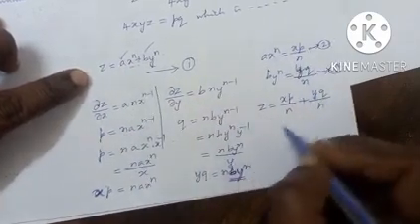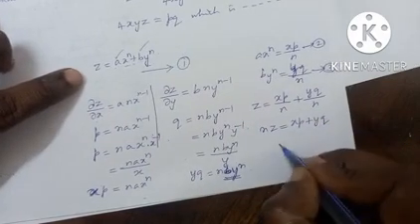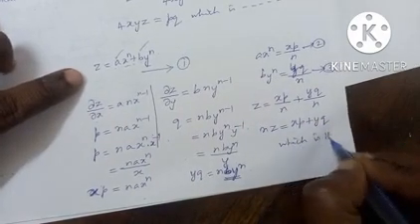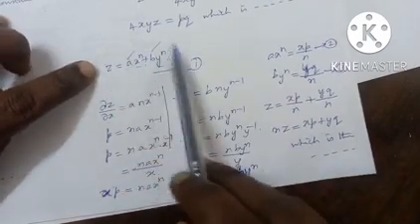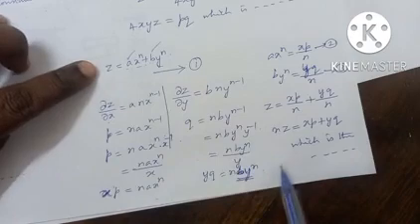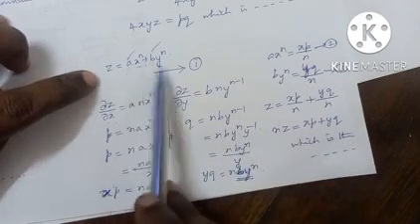Taking n LCM, nz equal to xp plus yq, which is the required partial differential equation. So you know how to form a PDE when a solution with arbitrary constants is given.